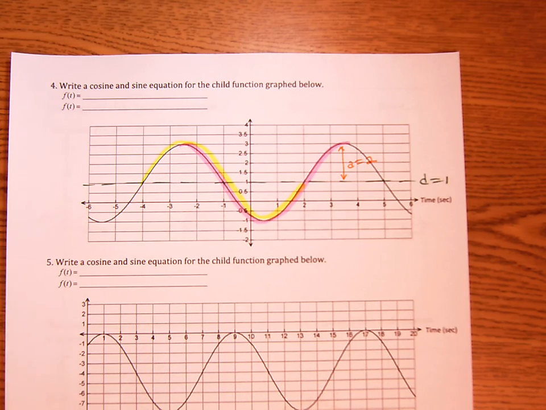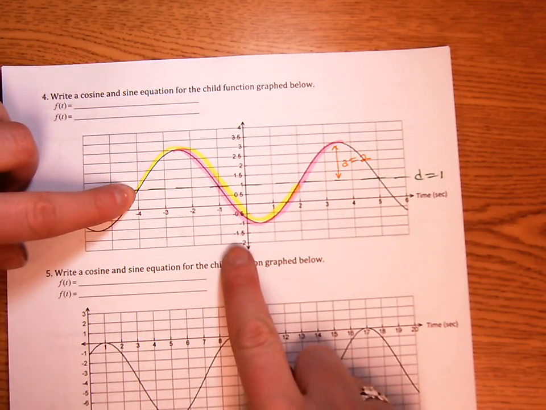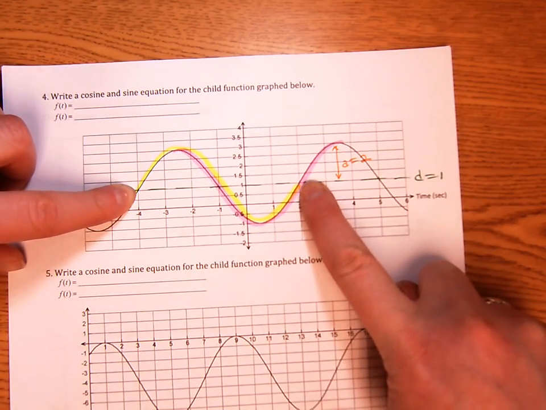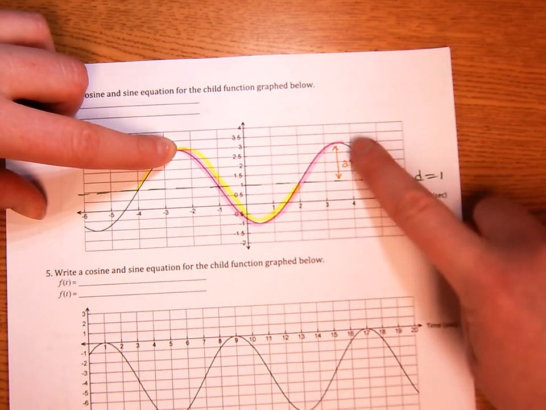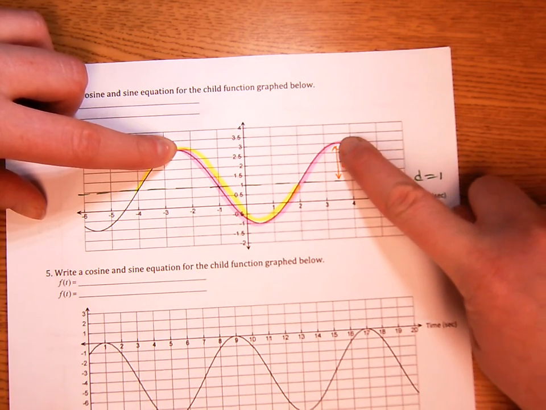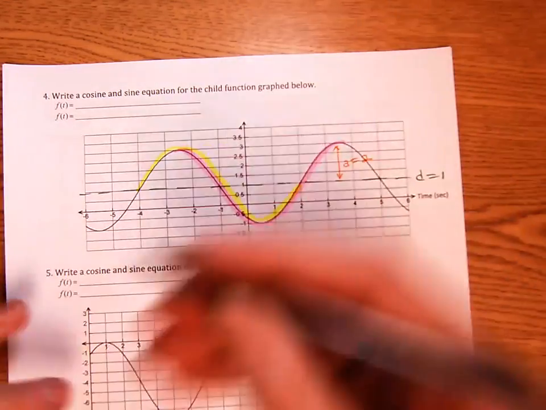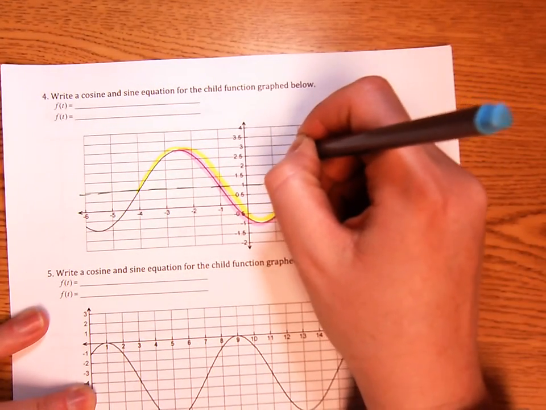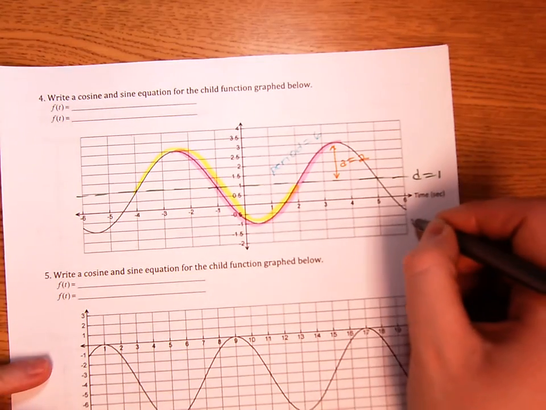Either way, you should recognize that the period ends up being, let's see, if I choose to go from -4 to 2, that's a distance of 6 units. Or if I go from negative 3.5 to 3.5, that's a distance of 6 units. So regardless of what you chose to highlight, if you went with sine or cosine, the period equals 6.